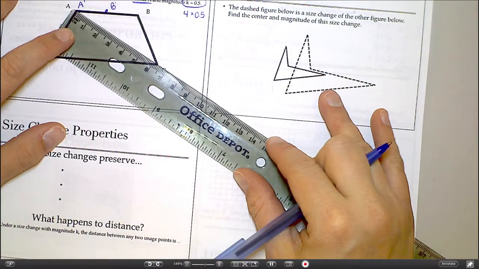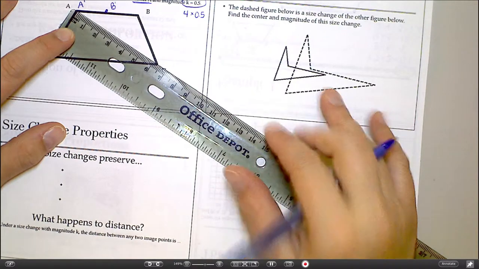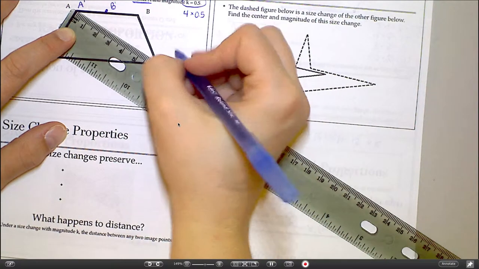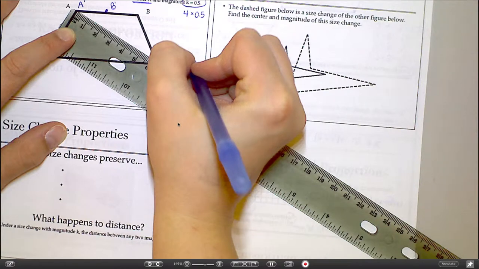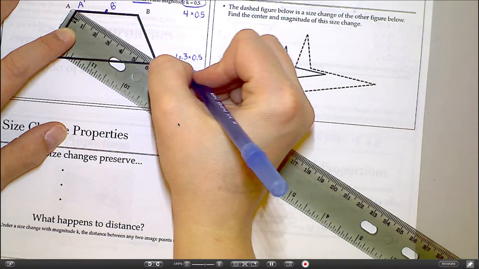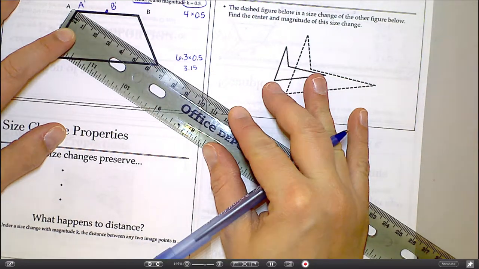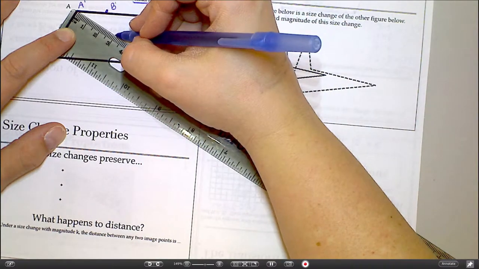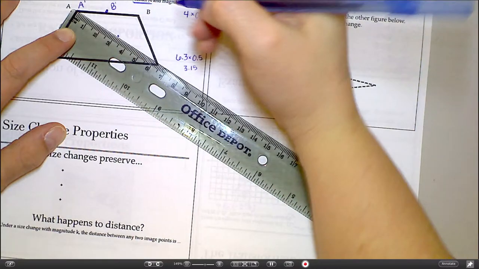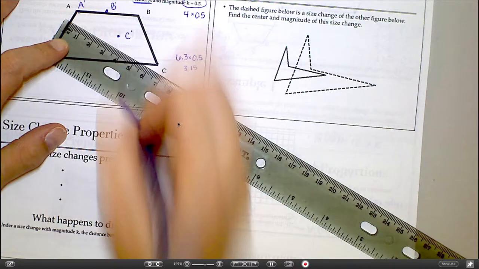Now let's measure from A to C, which looks like, gosh, it's kind of hard. 6.3? I'm going to say 6.3. So 6.3 times 0.5, well, that's going to make my life hard. It's going to be like 3.15. We'll just go 3.2. I guess we could try to go halfway in between, but not with the thickness of this pen. So 3.15 would be like there-ish. That's your C prime.